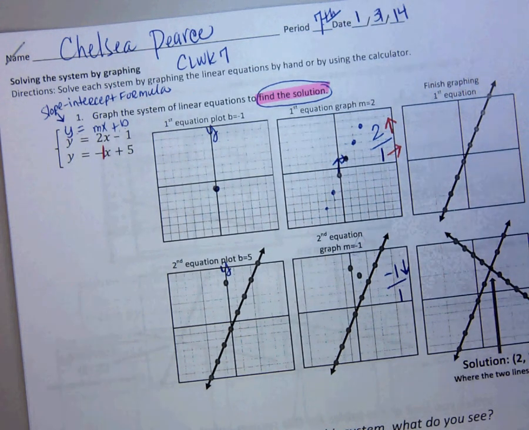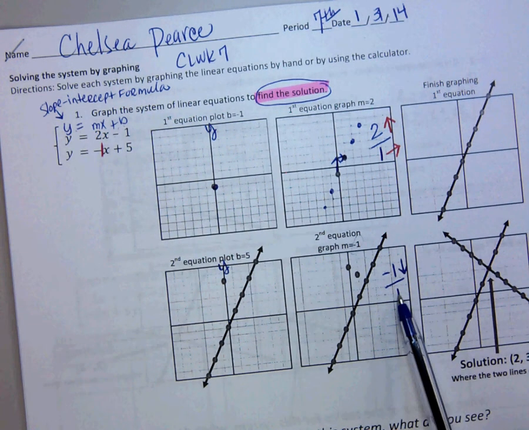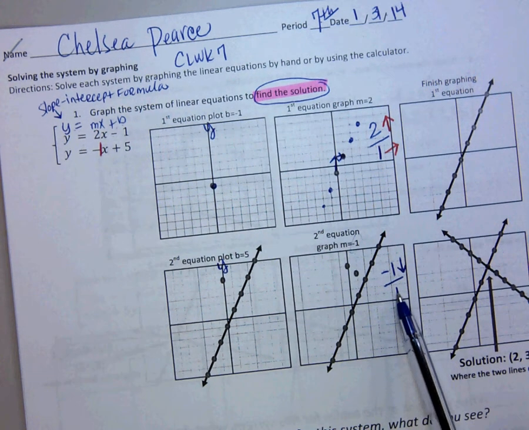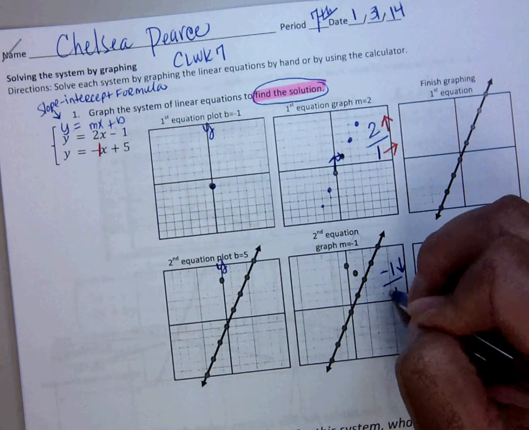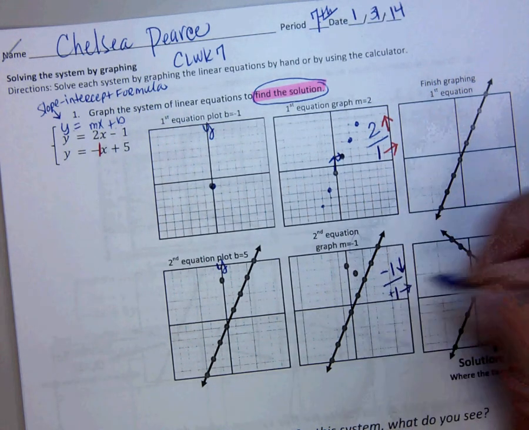The negative only belongs to the top number. So you are not going to go in a negative direction for the 1. You're going to go in a positive direction for the 1, because you're putting it over a positive 1. So you go right 1.